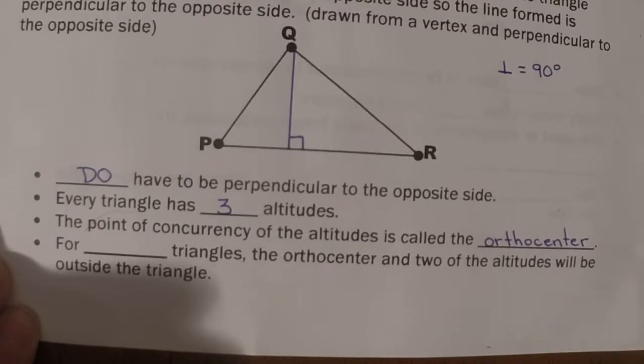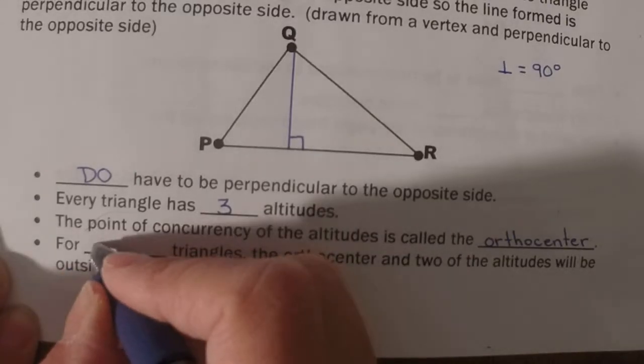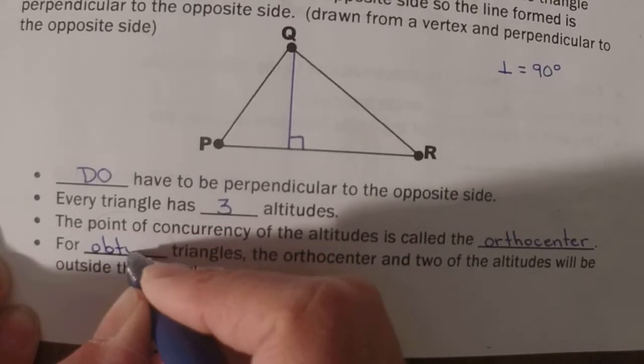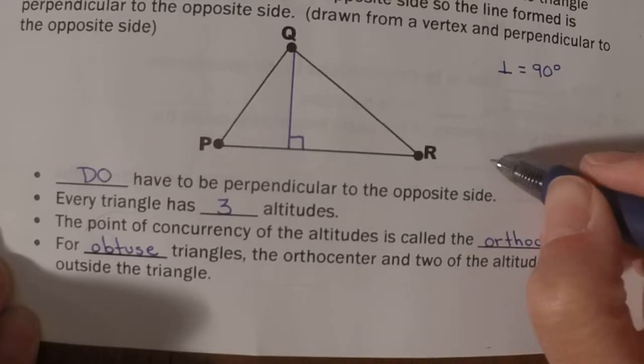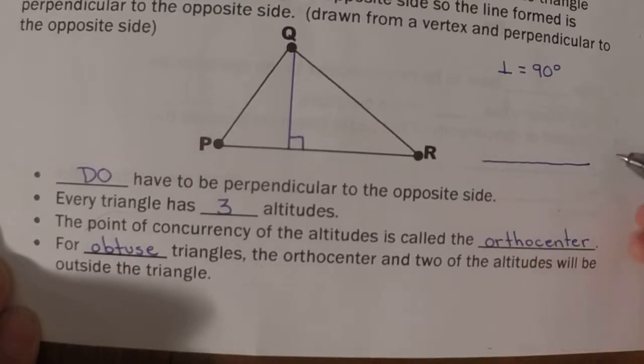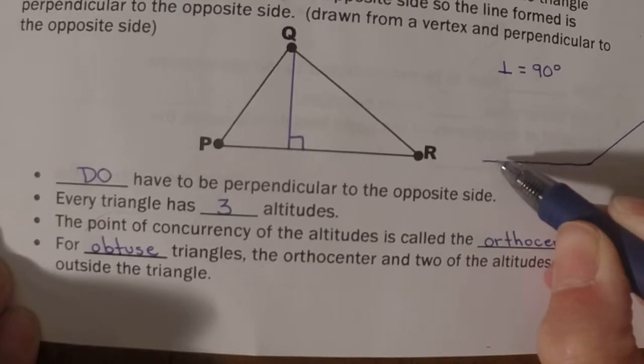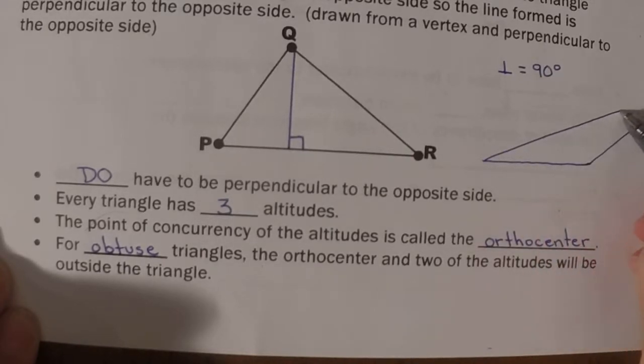And then something that you need to know is if we do have an obtuse triangle, the orthocenter and 2 of the altitudes will actually be outside of the triangle. So we can maybe draw an obtuse triangle out here off to the side.